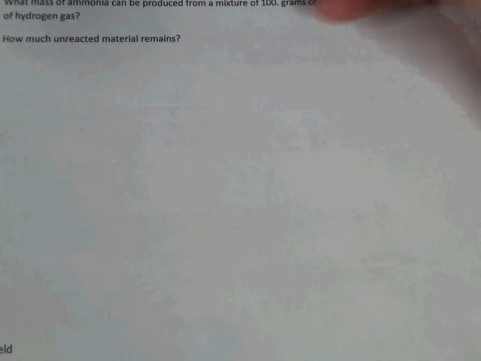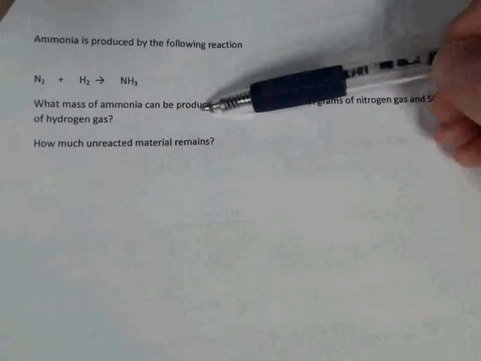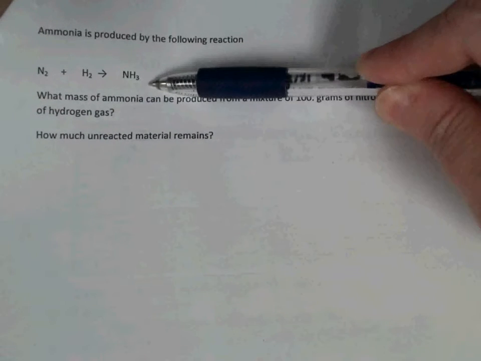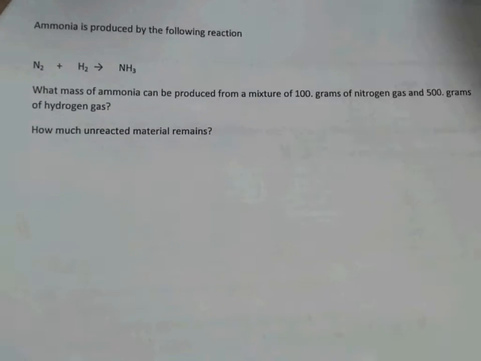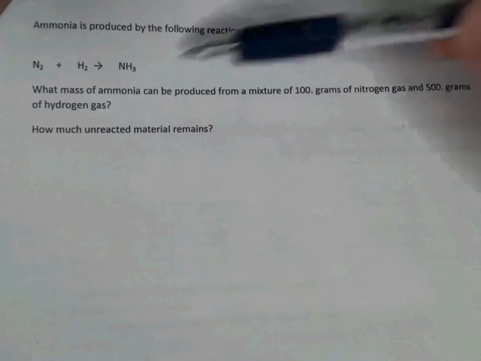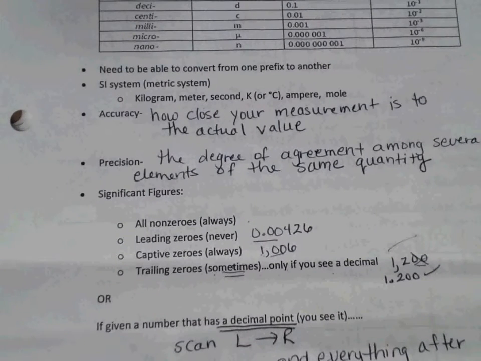All of this is from your homework. Here it is again. Okay. We're going to figure that out. I use some different amounts here, but we're going to do that. Limiting excess, percent yield, and that's it. Okay.